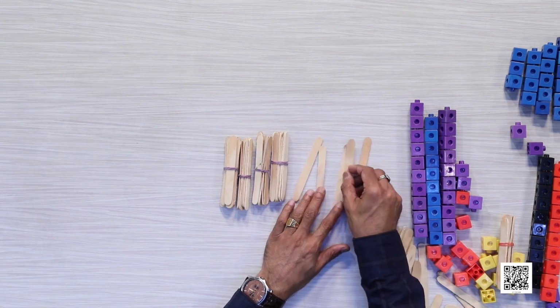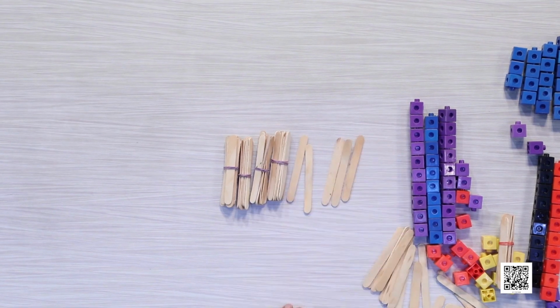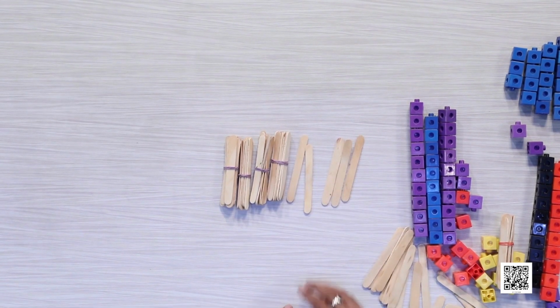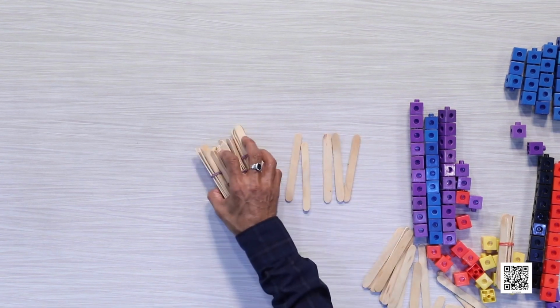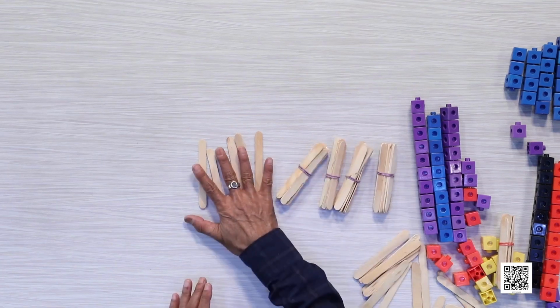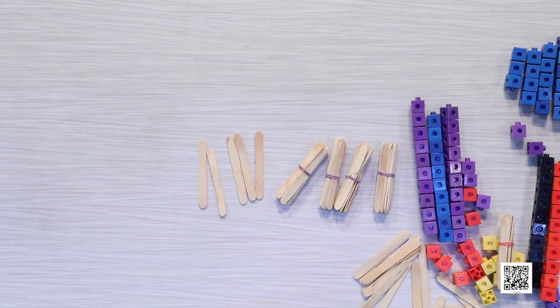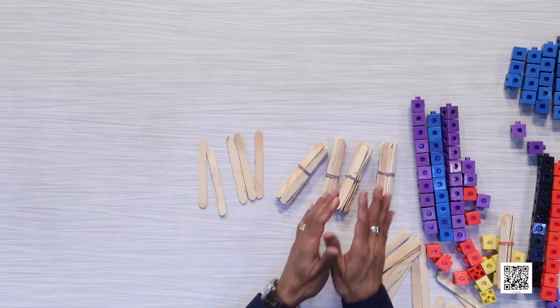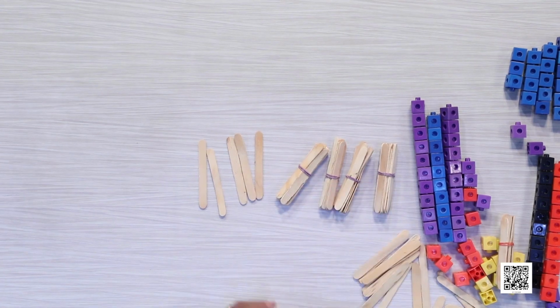These are 45. So, how many tens are there? 45. And surprisingly, this will remain the same even if we put it like this, 40 here and 5 here, even then it will be 45.